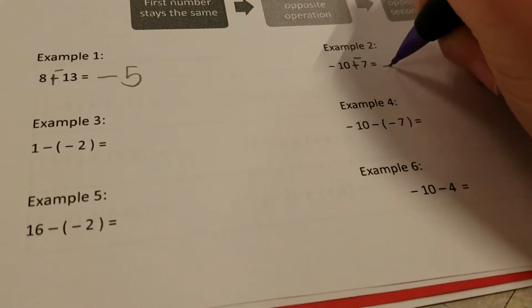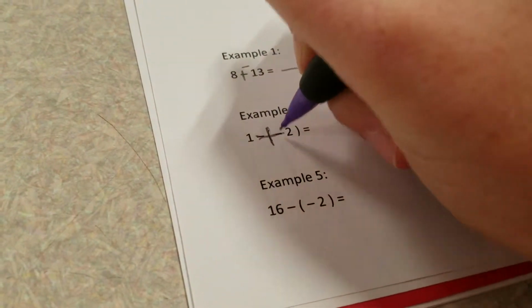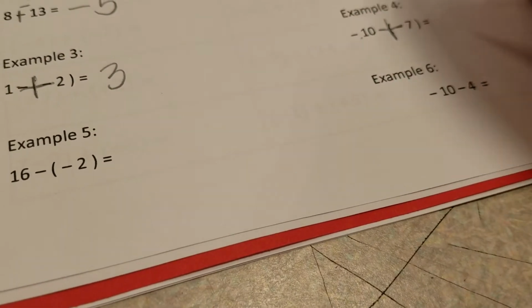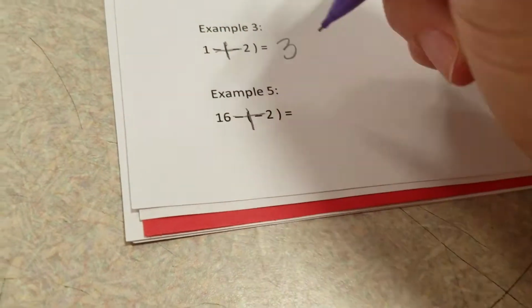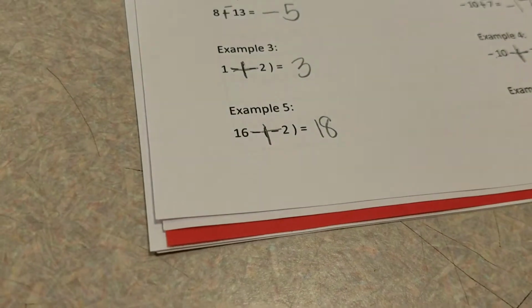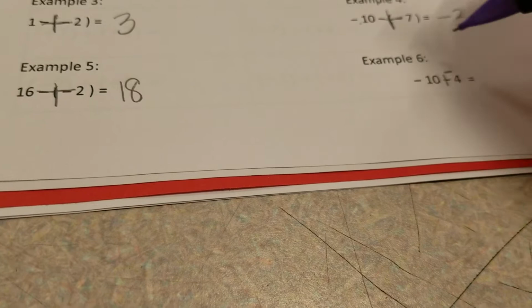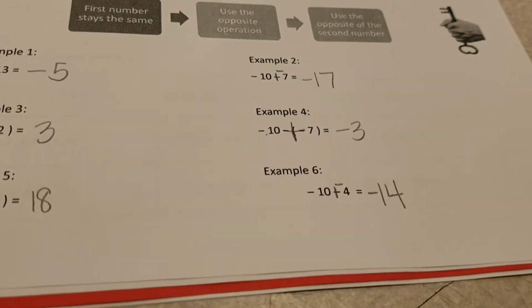They're both negative, add the numbers, keep the sign. Example 3, minus a negative, I'm going to make one big old plus sign. 1 plus 2 is 3. Example 4 here, one big old plus sign, negative 10 plus 7, it's a war, the negatives win by 3. Example 5, big old plus sign, they're both positive, so we get a positive 18. And example 6, add the opposite, they're both negative, so we get a negative 14 for our answer.